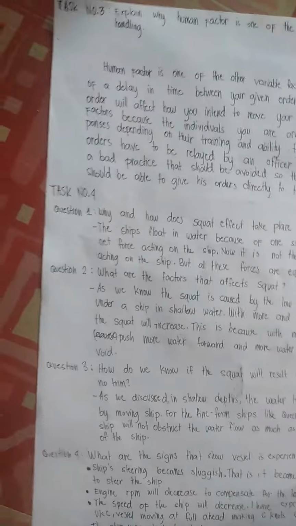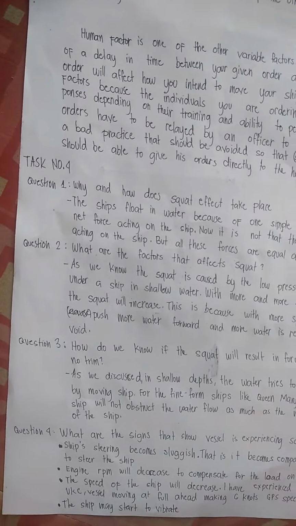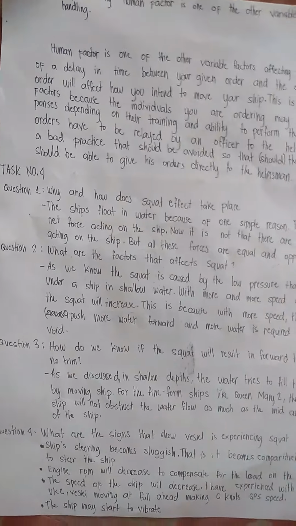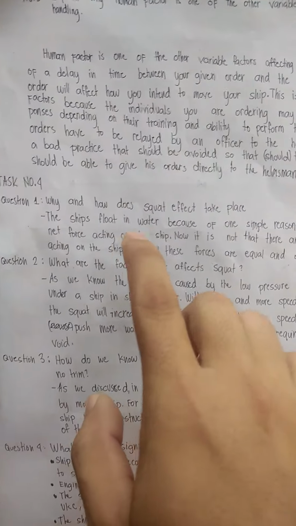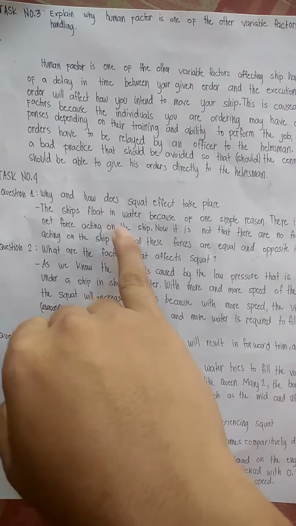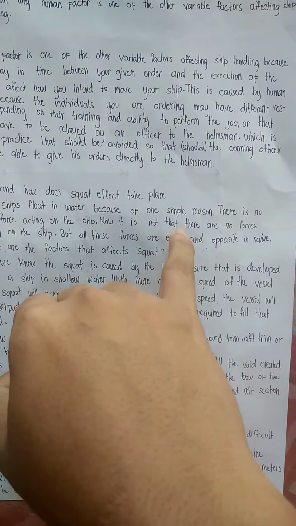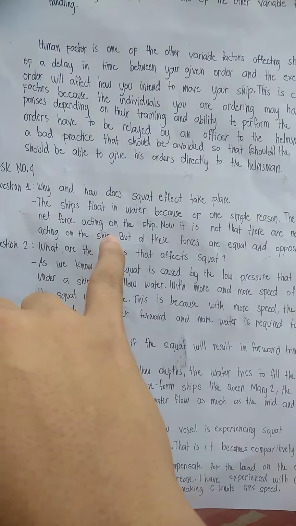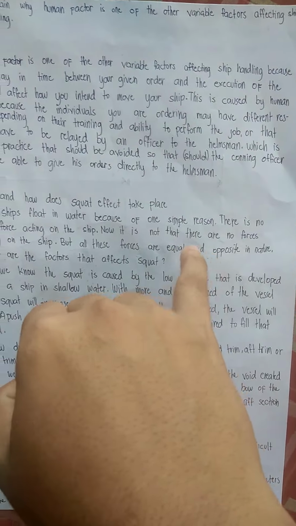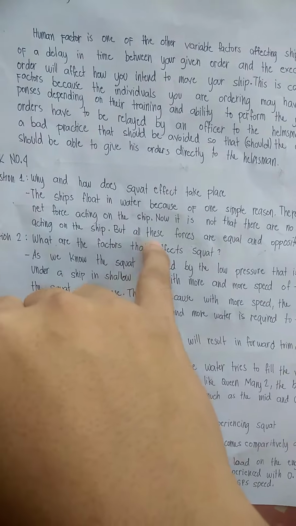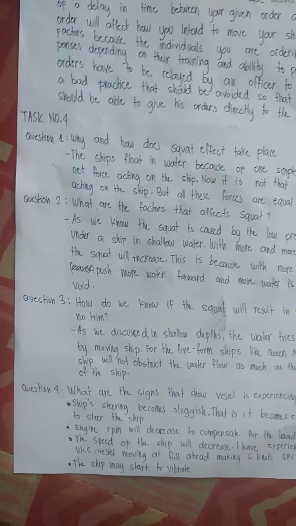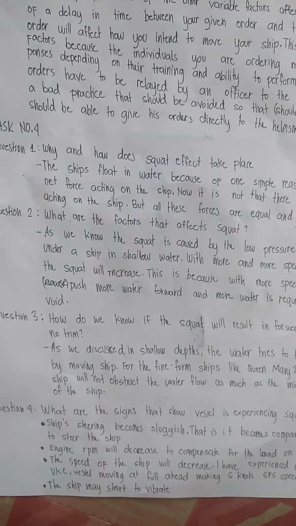So in task 4, discuss squat by answering the below 5 questions. So, start. Question number 1, why and how does squat effect take place? So my answer is the ship floats in water for a simple reason: there is no net force acting on the ship. Now, it is not that there are no forces acting on the ship, but all these forces are equal and opposite in nature.